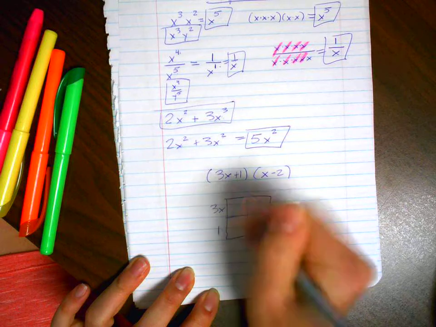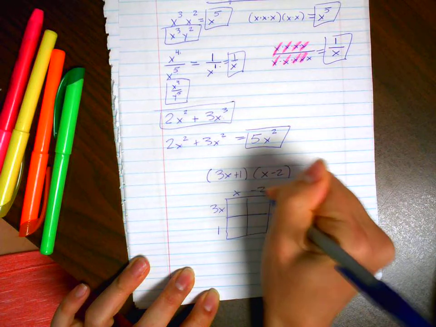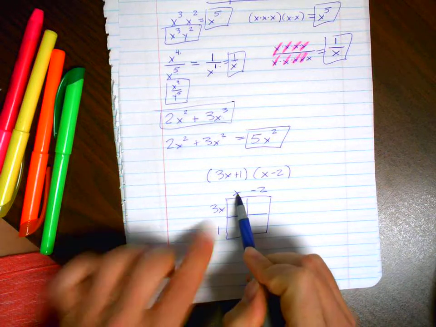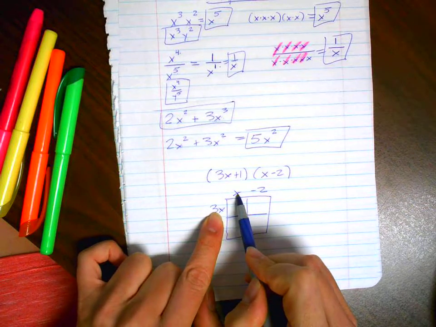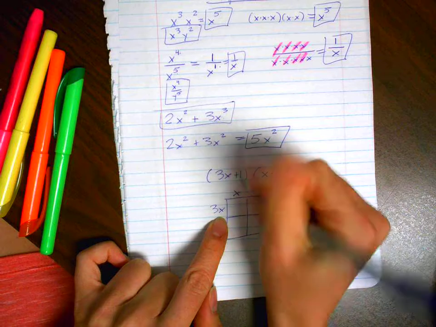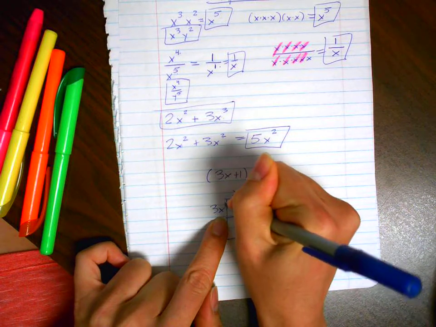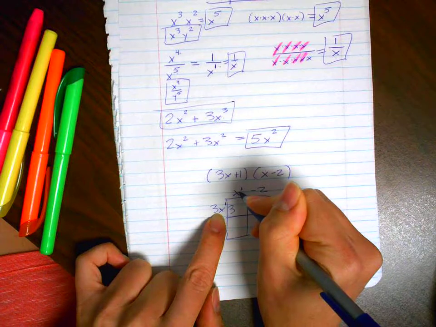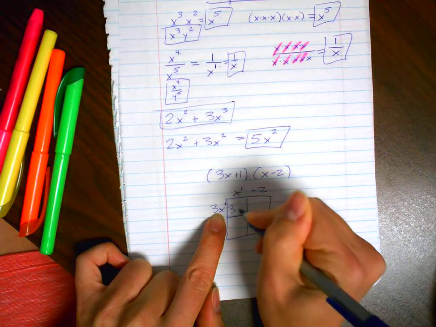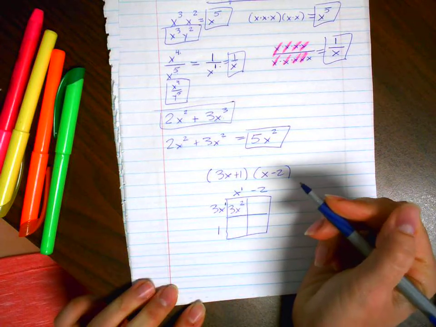So let's say I have 3x and 1, I've got x and minus 2. But 3x times x, I'm seeing a lot of people at this step right here put 3x. And it's not 3x. This is x to the 1, this is x to the 1. So this is 3. Keep the base, add the exponents. So I have 1 plus 1, it's x squared.